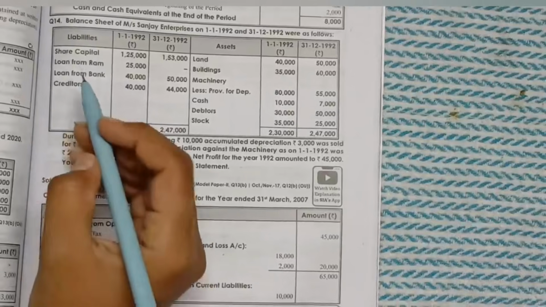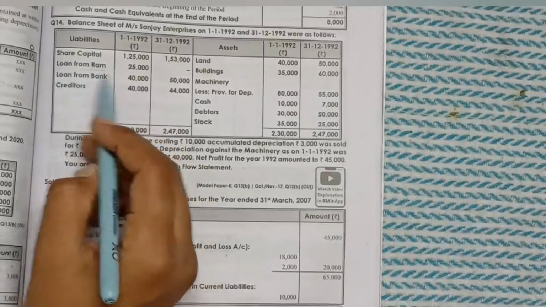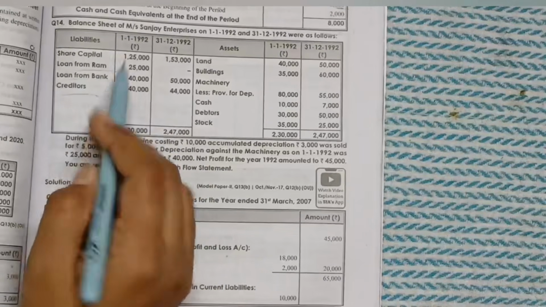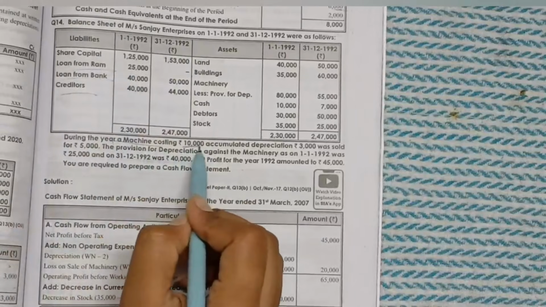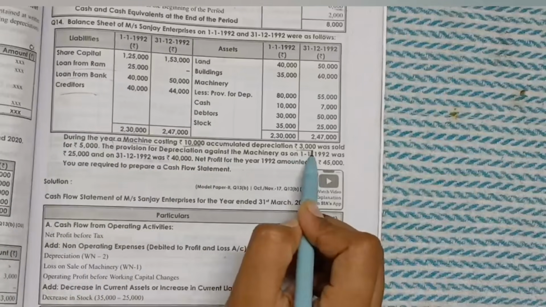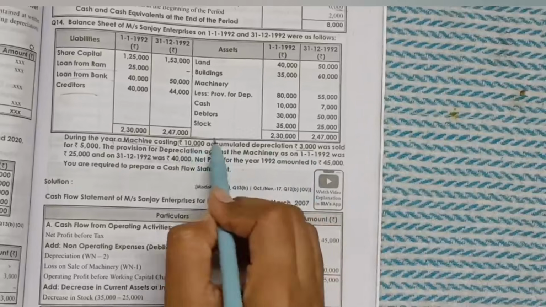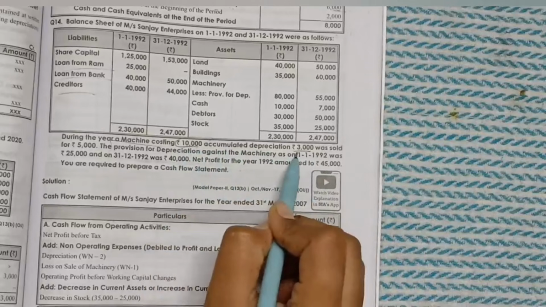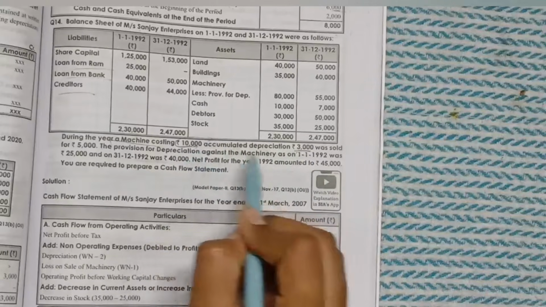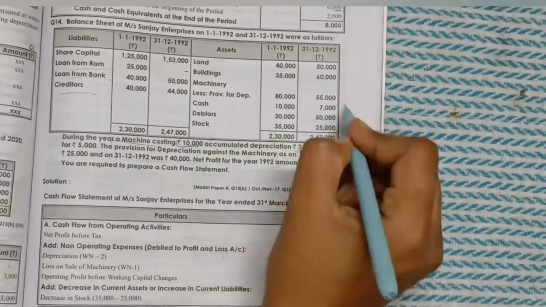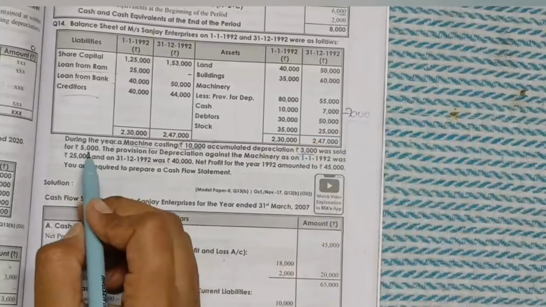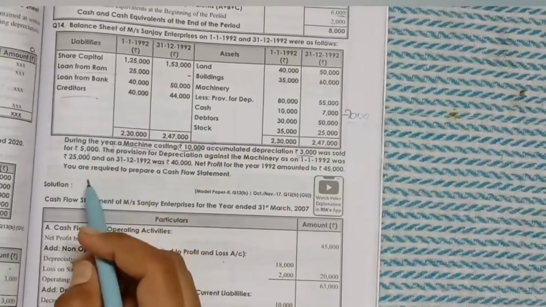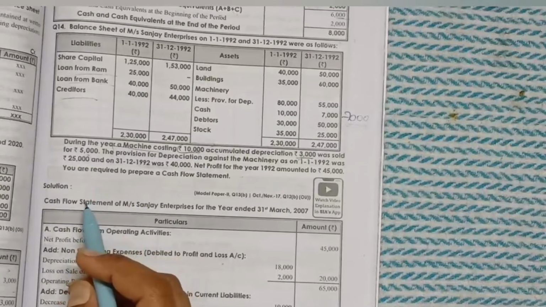Here they are giving share capital, loan from Ram, loan from bank, creditors, all that. In the adjustments, during the year a machine costing 10,000, depreciation is 3,000. So the total machine cost is 10,000, in that 3,000 is depreciation. From 10,000 if you minus 3,000 it means 7,000. You need to sell that machine for 7,000, but how much was it sold for? 5,000. Are you getting profit or loss? You are getting a loss.